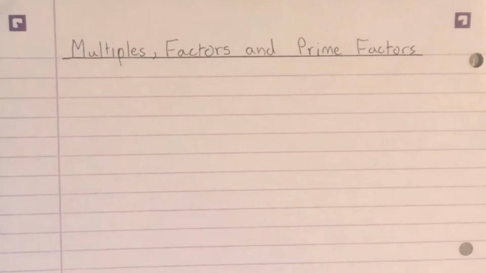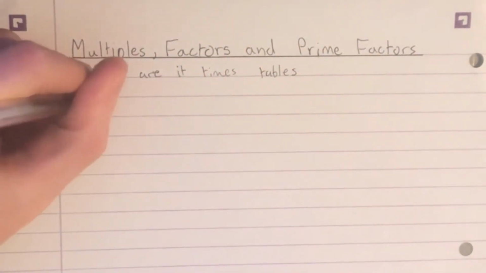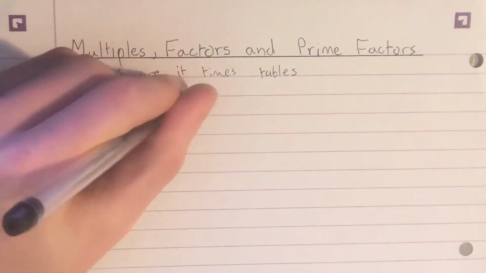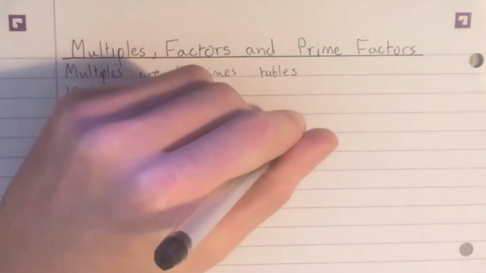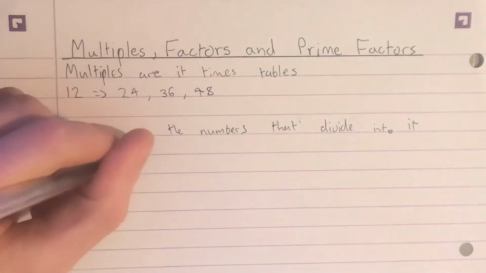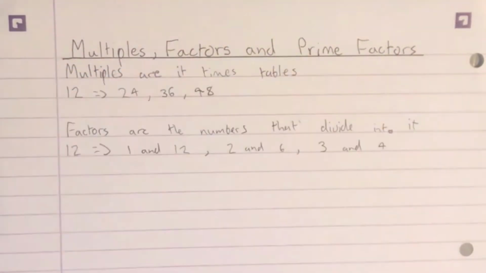In this video, I will be showing multiples, factors, and prime factors. Starting with a brief view at multiples and factors. So a multiple is its times tables. So multiples of 12 would be 24, 36, 48, and so on. Factors are the numbers that divide into it. So factors of 12 would be 1 and 12, 2 and 6, and 3 and 4.